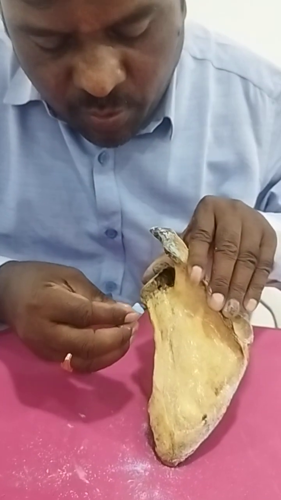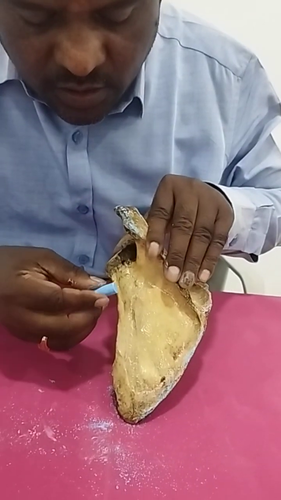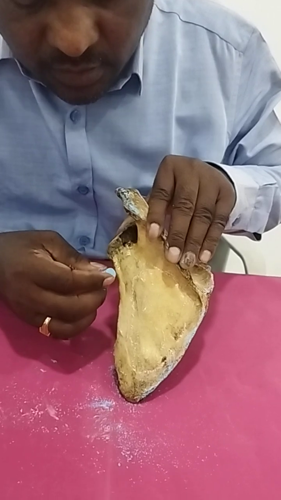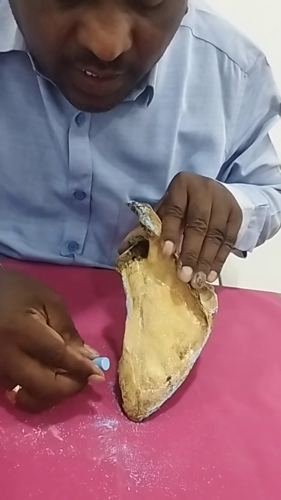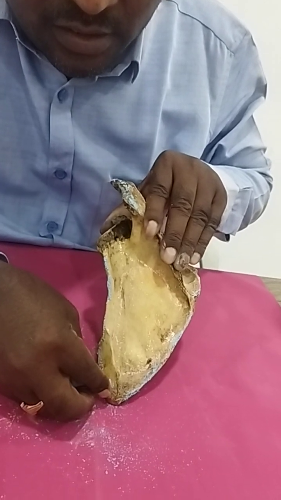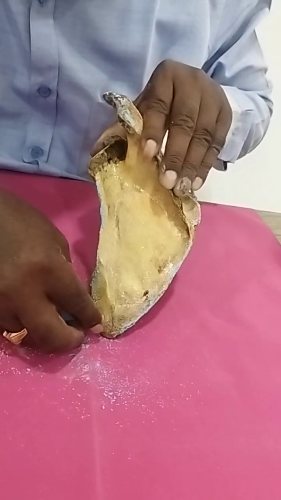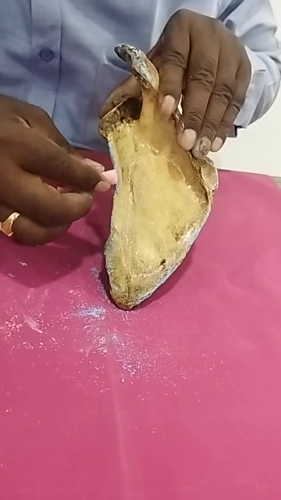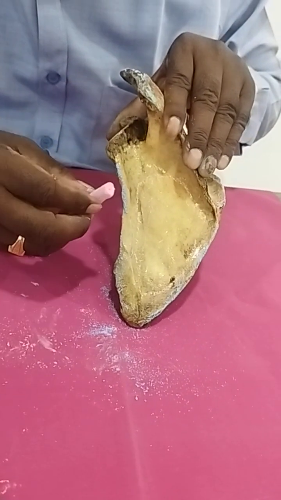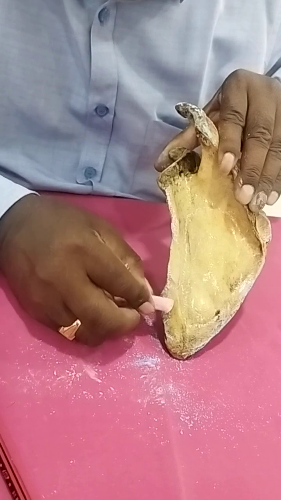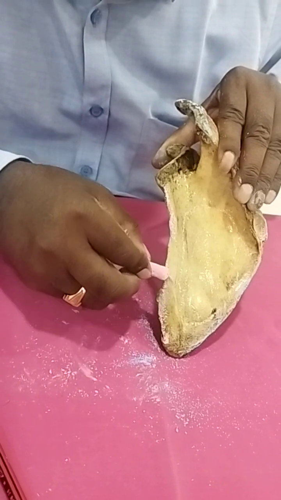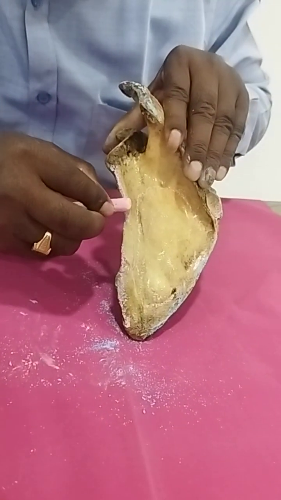See, just above here, that is the teres minor muscle, and the teres major muscle takes origin from here. So we can use this pen, chalk piece. This is the teres minor. This is the teres major muscle. Teres major, teres minor muscles.